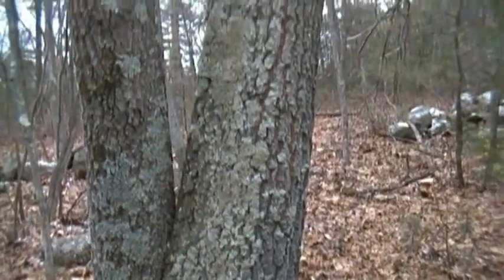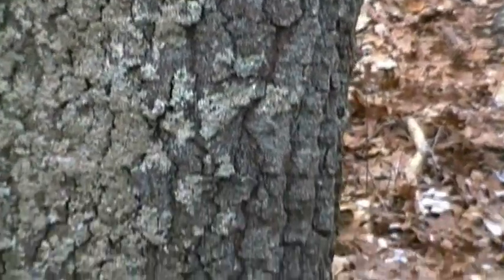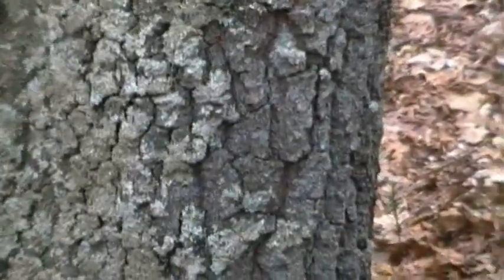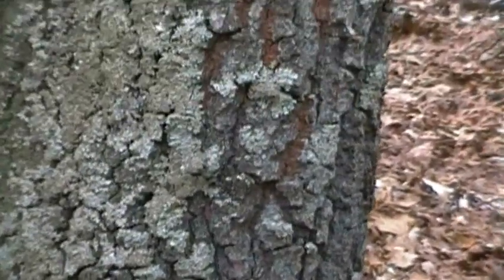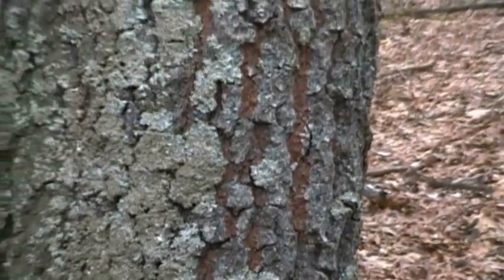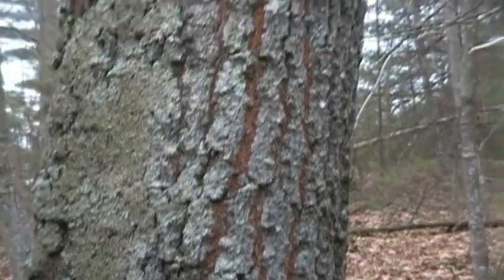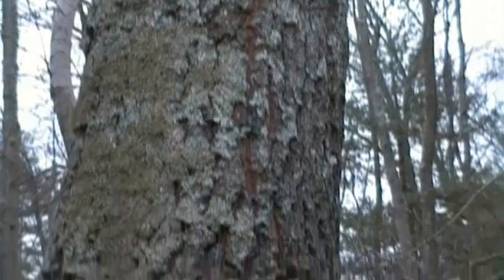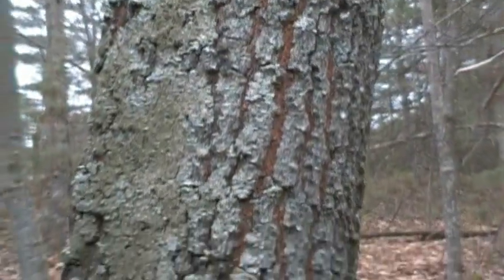Okay, so this next tree in front of me, you'll notice that the bark is very bulky. It's kind of squared off, very clumpy, very stout looking. Now as you move up, you'll notice underneath the outer bark are these red fissures, these red lines. That's underneath the bark. This is an oak tree.